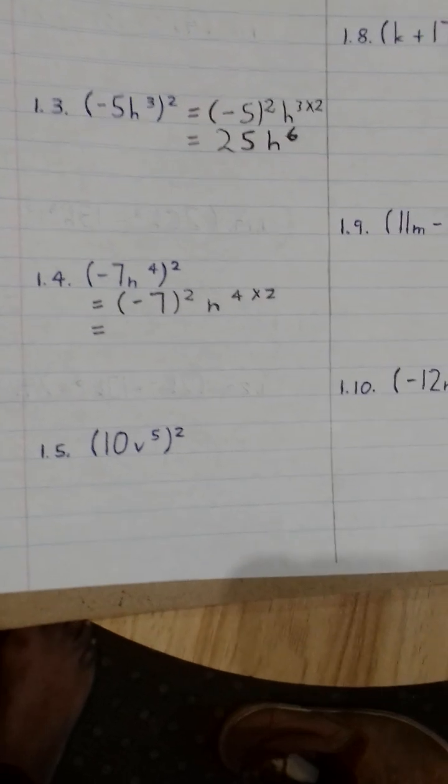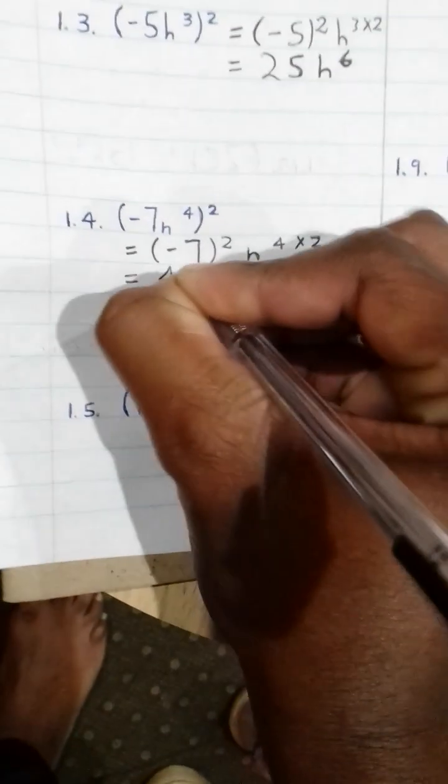Negative times negative, positive, 7 times 7, 49, and 4 times 2, 8.